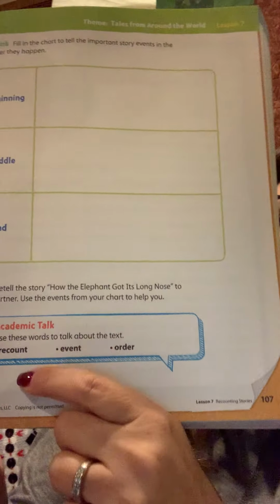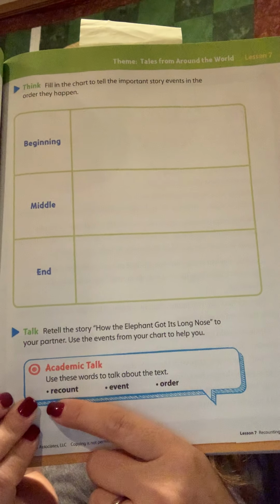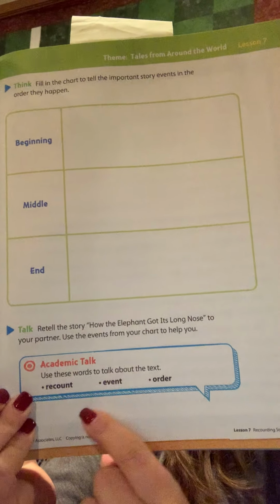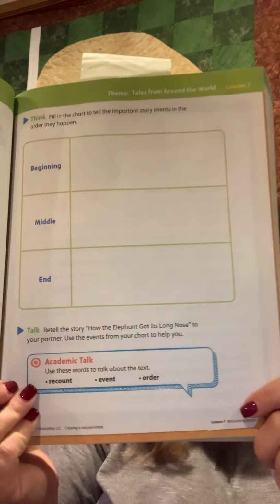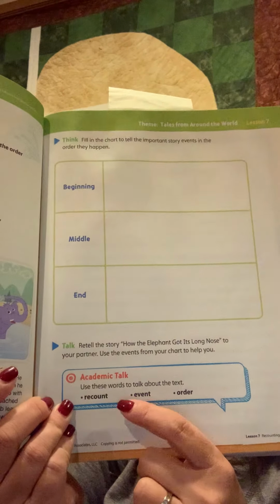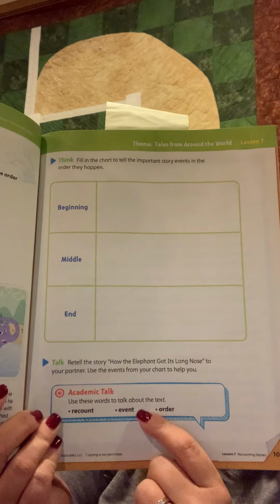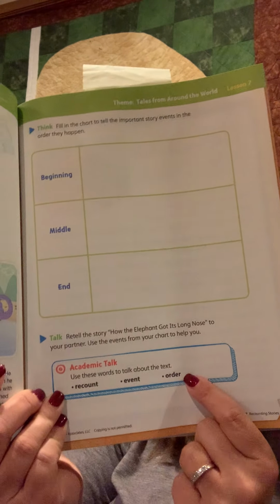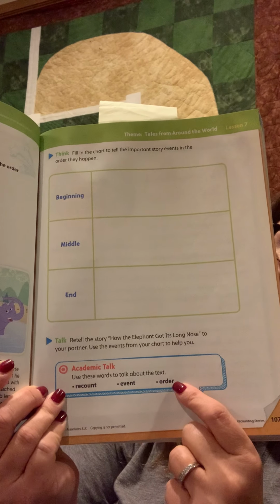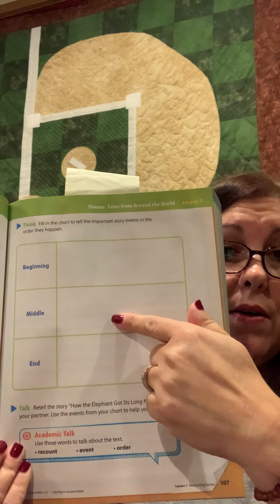Some other words that sometimes we use to talk about retelling a story is the word recount. Recount means to just recall what you read about and how you're going to retell it. Event, that's what happens in the story. The events are what happens in your story. And our last word, order, the order of the story. What happens first, second, third, or your beginning, your middle, and your ending.